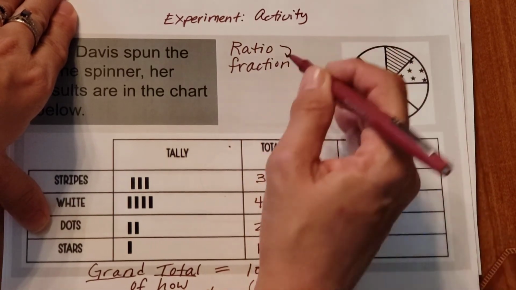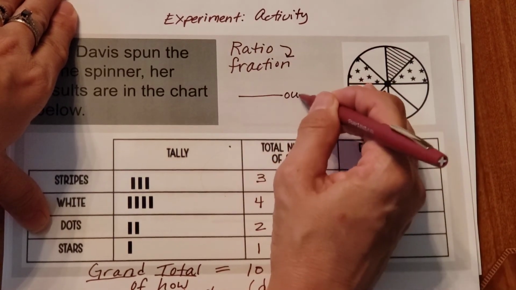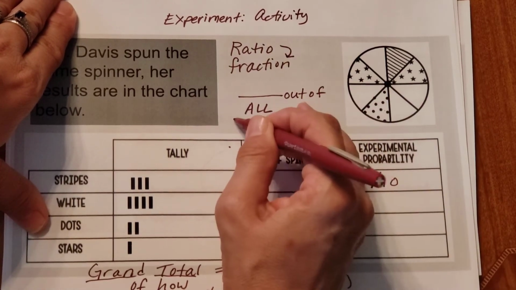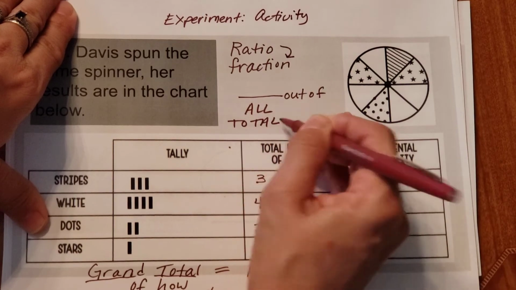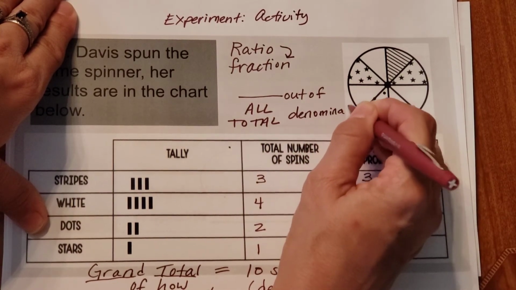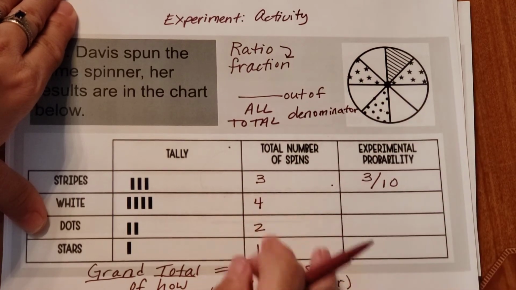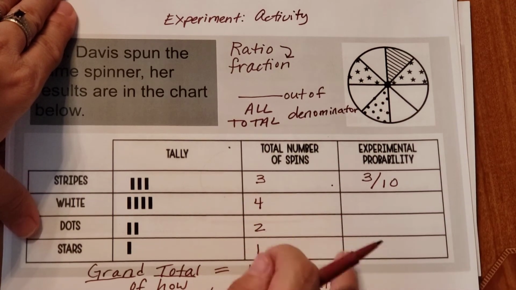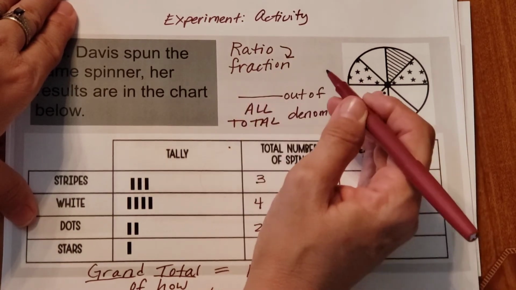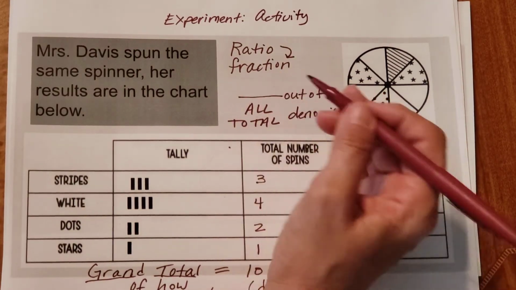Okay, and a ratio that's a fraction means out of. And on the bottom you need all, which is the total. Okay, and we call that the denominator. Which means these times that she's doing the trials, where she actually got the things that happened, those would go on the top as your numerator.